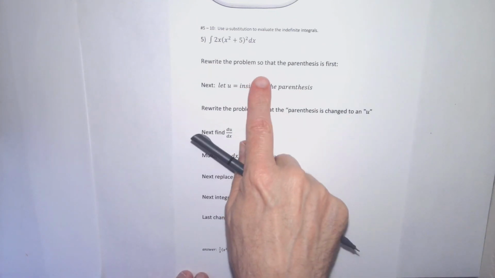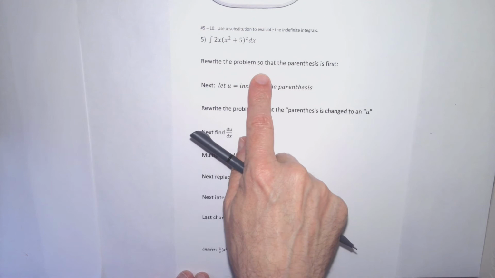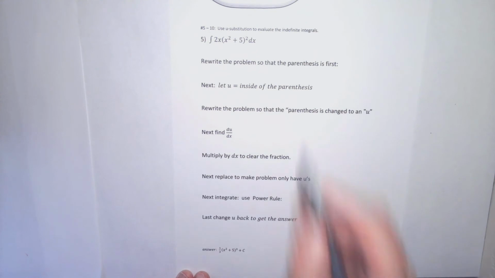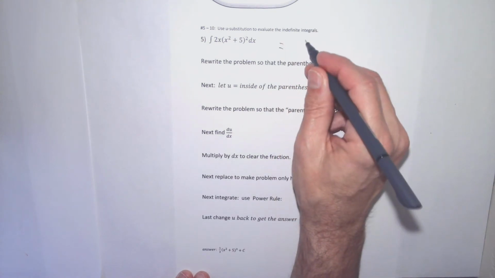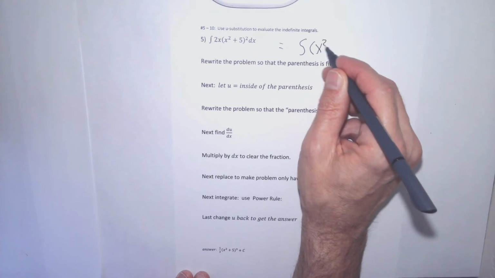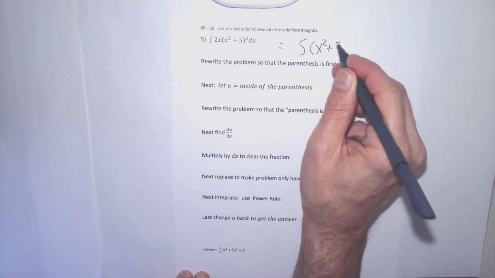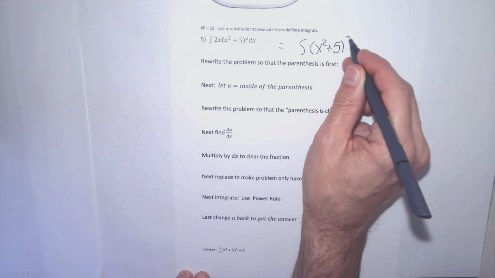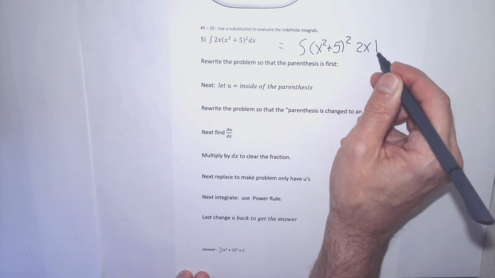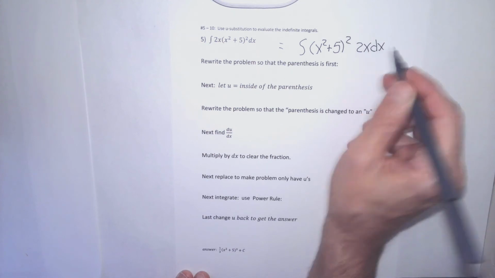So what I did, I'll just be consistent with myself. You can get to the answer not following these steps perfectly. If you learned how to skip around, that's fine. But I'll be consistent with myself. So my first step, when I have a parentheses with an exponent that I'm asked to integrate, is to rewrite the problem so that the parentheses with the exponent is first.